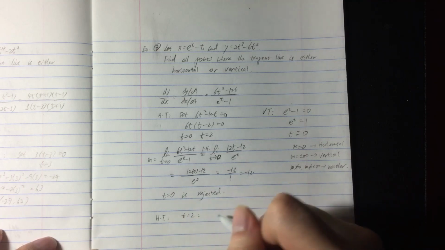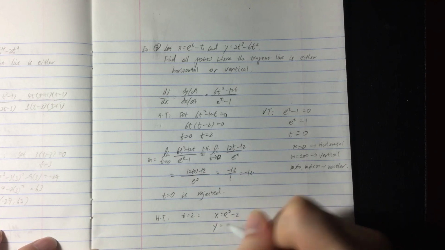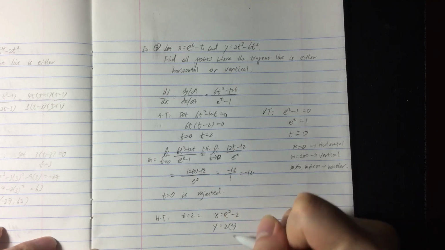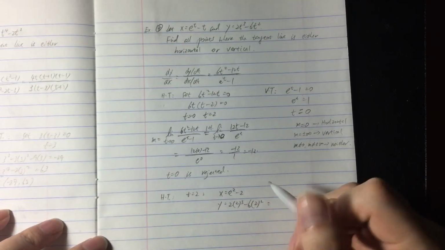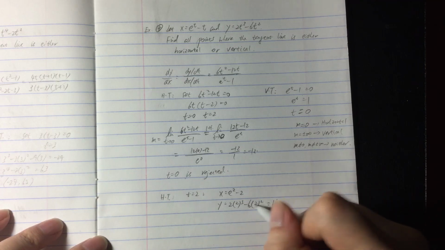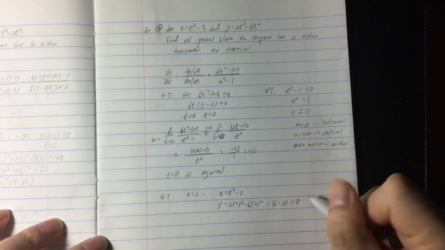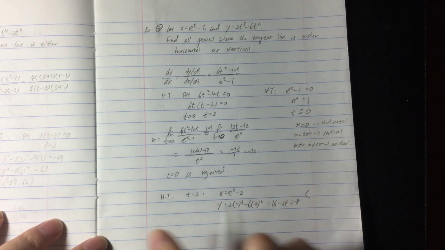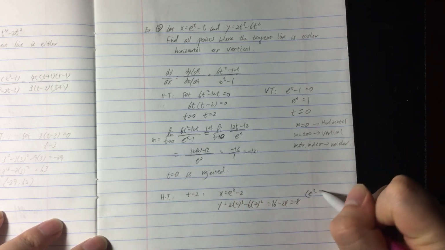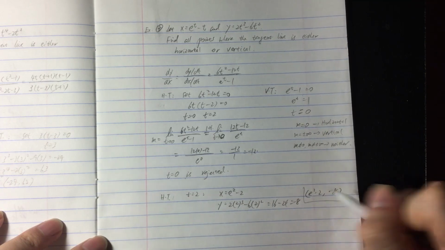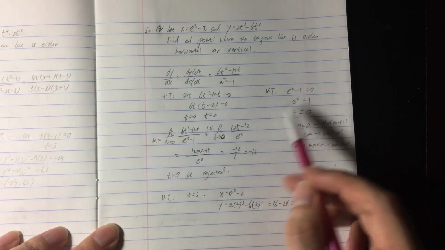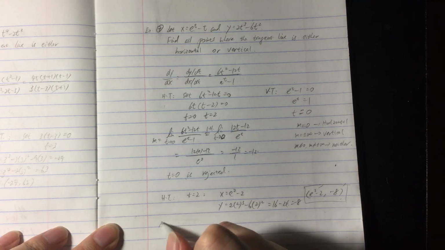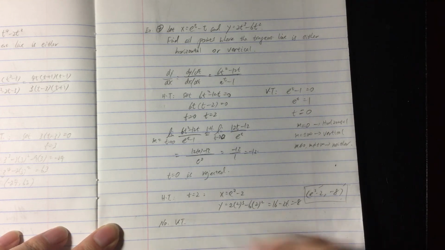For t equal to 2, the x coordinate is e to the power 2 minus 2. The y coordinate is 2 times 2 cubed minus 6 times 2 squared, which is 16 minus 24, which is negative 8. So the point that has a horizontal tangent line is e squared minus 2 comma negative 8. Since t equals 0 is rejected, there are no vertical tangent lines. So that's the only solution to this problem.